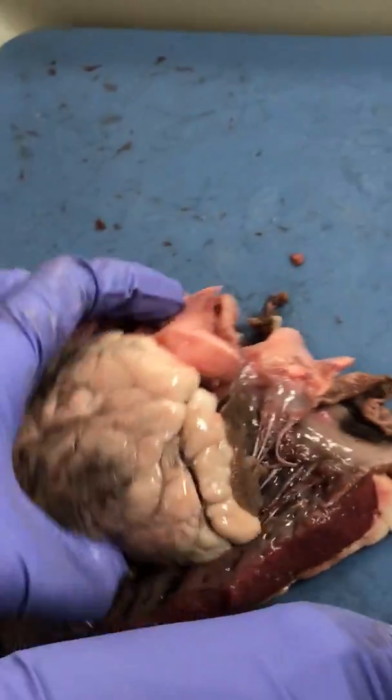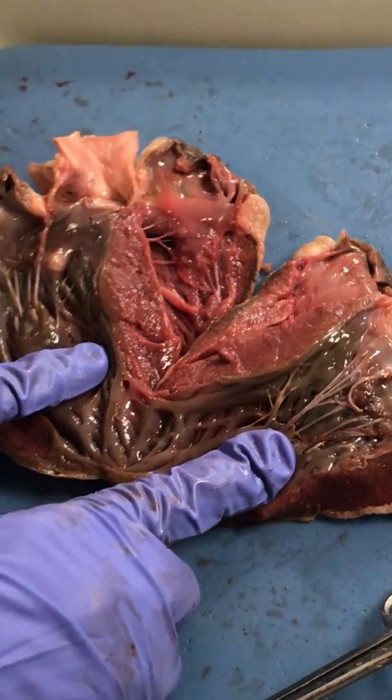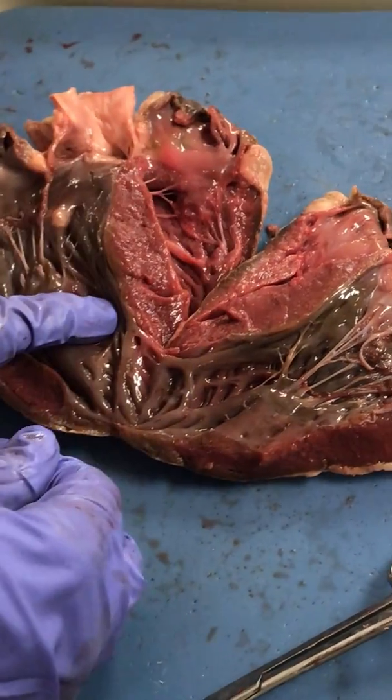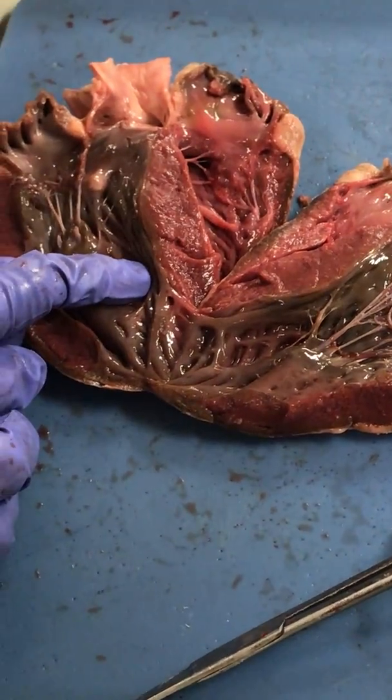Okay? So those are the structures of the heart that I want you to be able to identify. So once you know the ventricle, if you know what's associated with the left side versus the right side, then you can identify correctly each of those components. Okay?